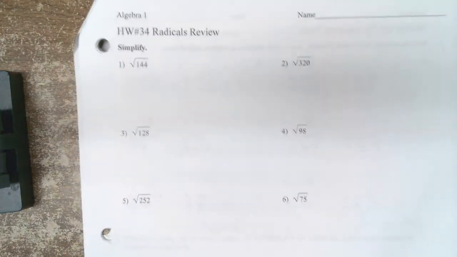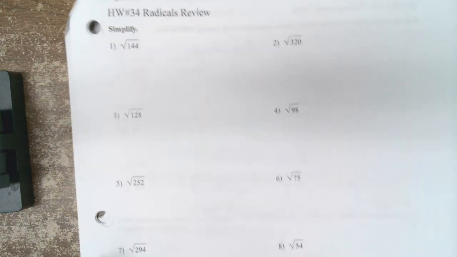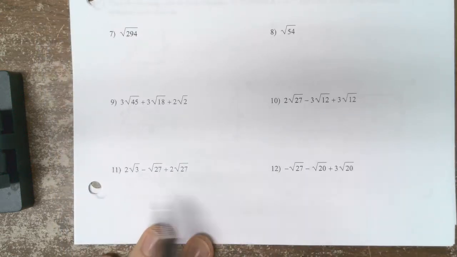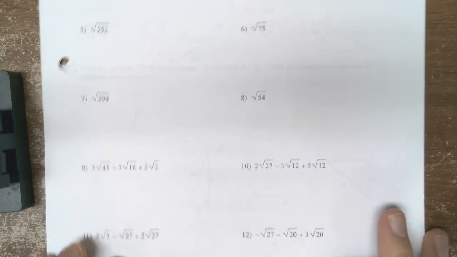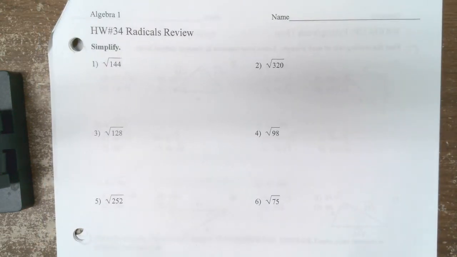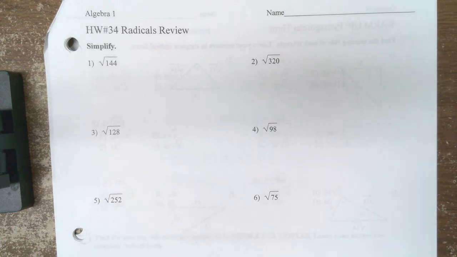Then homework today, what you're going to do is just a little radical review. So simplifying rads, adding and subtracting rads, just to get back into this practice because we use those skills quite a bit in Unit 8.